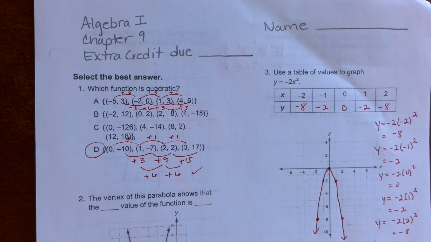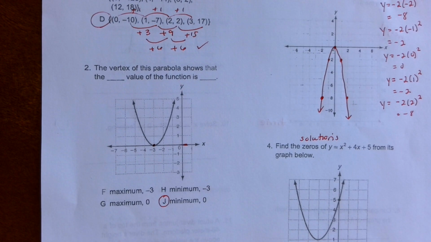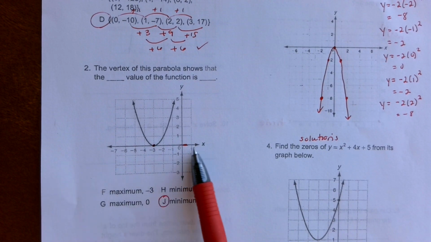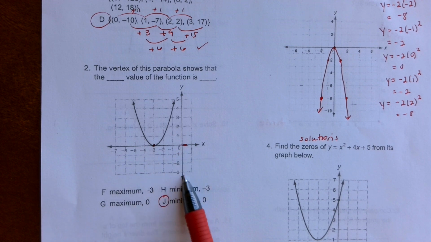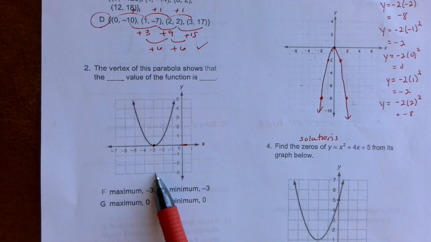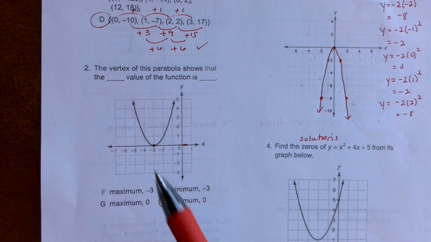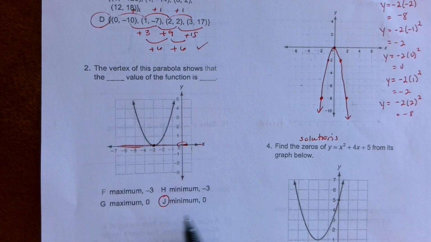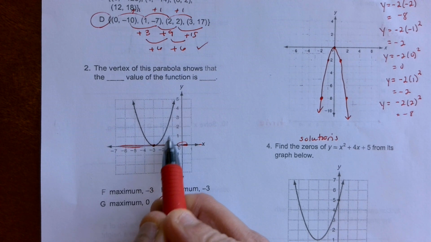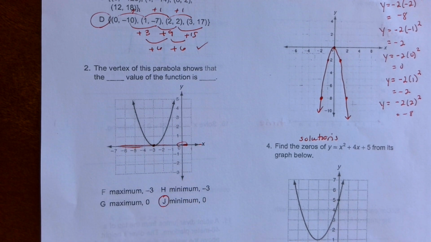Yep, that's our answer. Now on the second one, when we're looking for the vertex, remember that's the little peak here, but be careful, the answer is not -3. If it was -3 it would have been down here. So we got to go over and look at the y value where that parabola touches. So you're looking at this, which is a 0. And it is the minimum because it only gets bigger. It only goes up, so J is our answer.